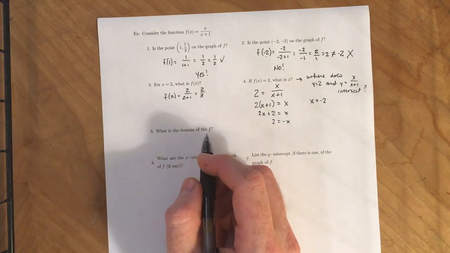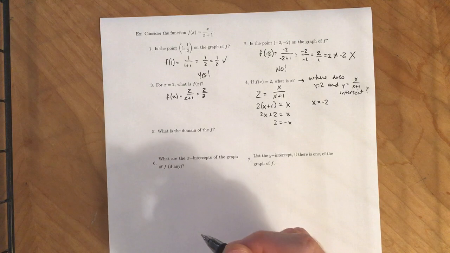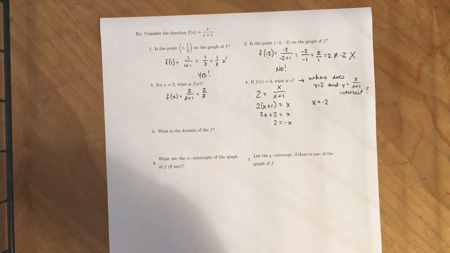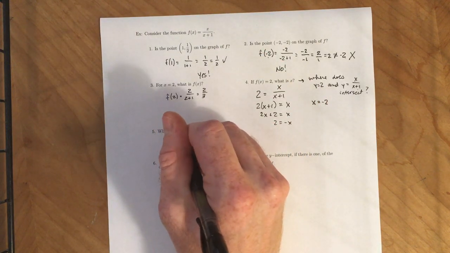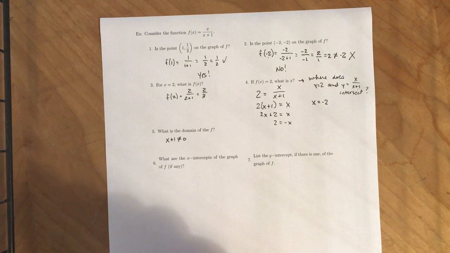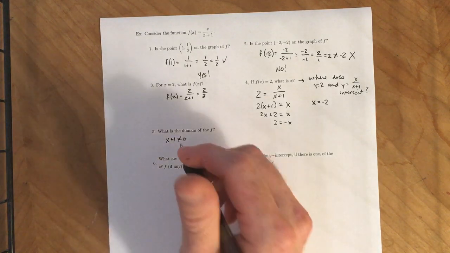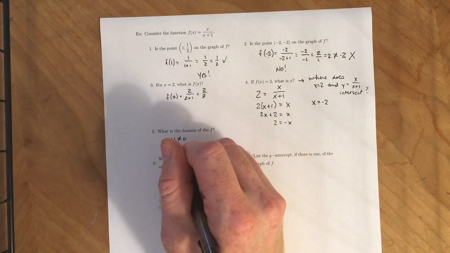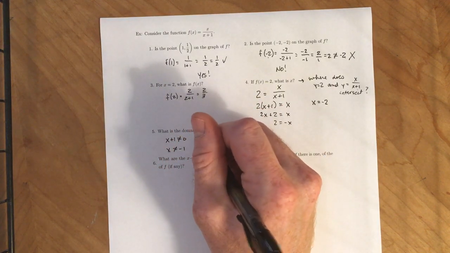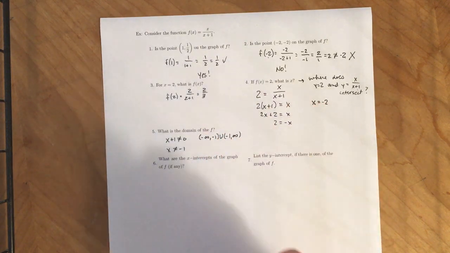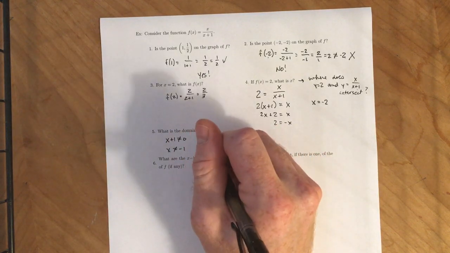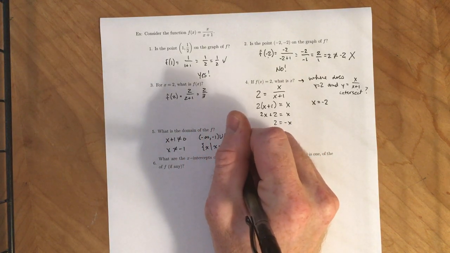We want to figure out the domain of f. Domain is the largest set possible for whatever we can plug in. Since this is a fraction, we can't have 0 in the denominator. So we set up this, I guess, non-equation. It's not an equation, it's an inequality. So we'll just subtract that over, and we get that x is not equal to -1. So in interval notation, we just want to chuck -1 out of there. In set builder notation, we have x for which x is not equal to -1.